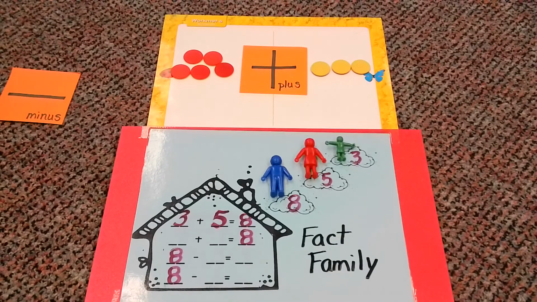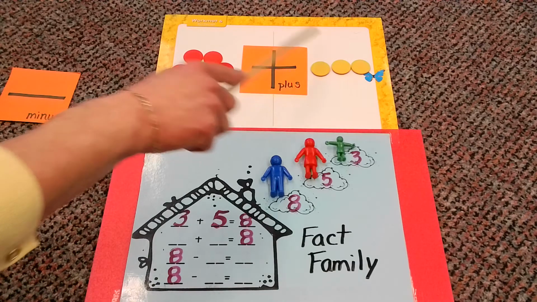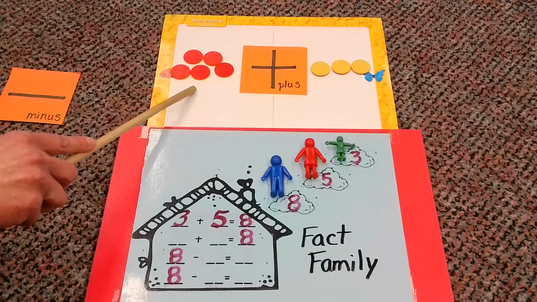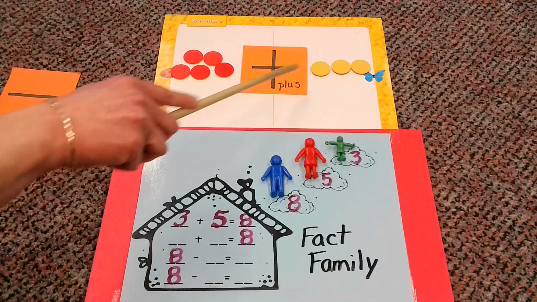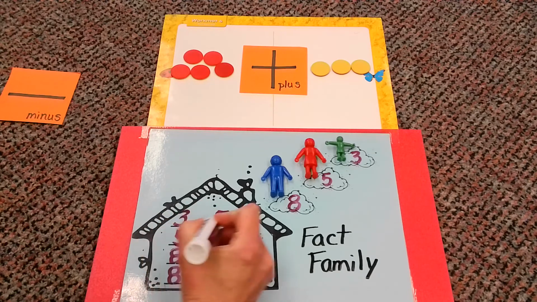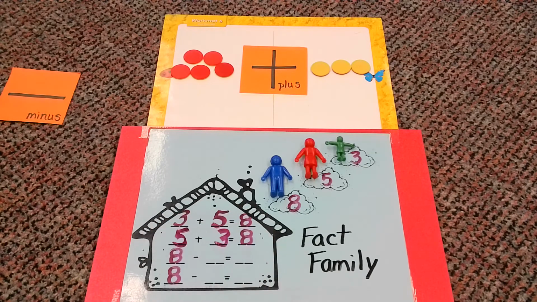It works again. So even though I did that switcheroo, still works for me. So let's talk about this number sentence. How are we going to write it down? 5 plus 3 equals 8. All right, we got that.